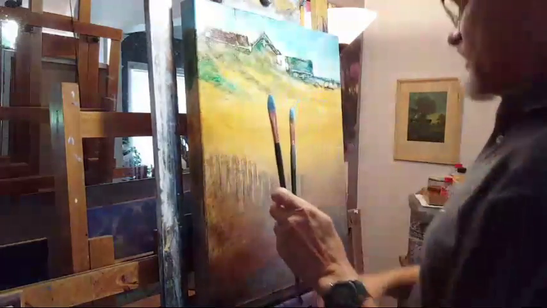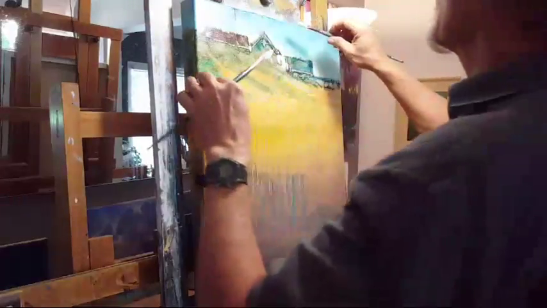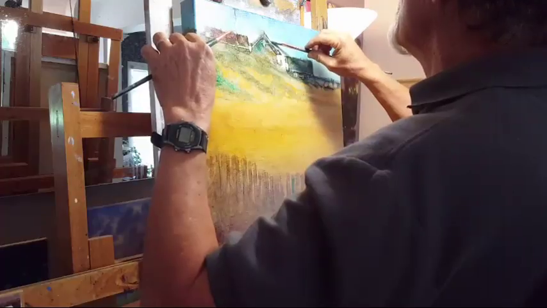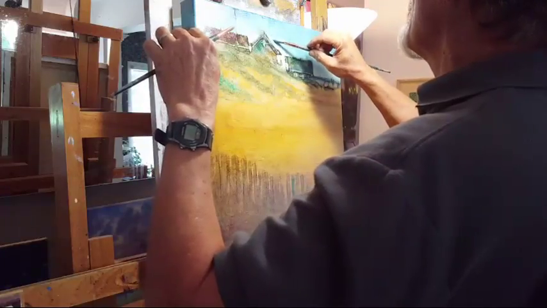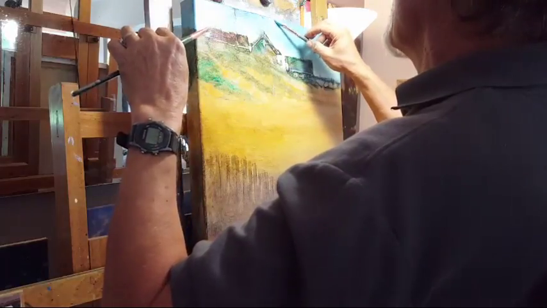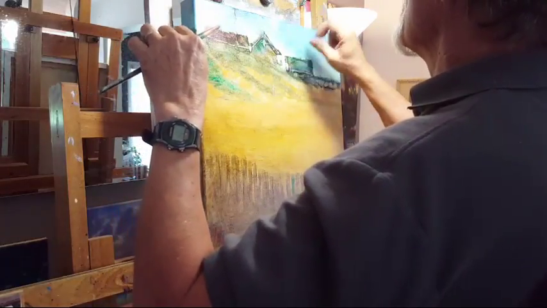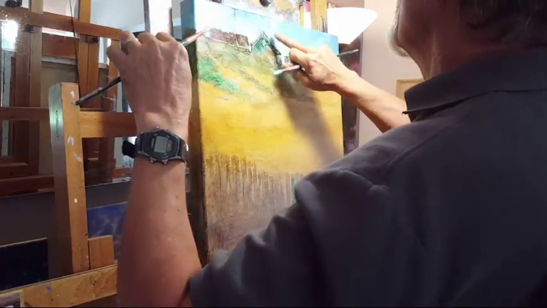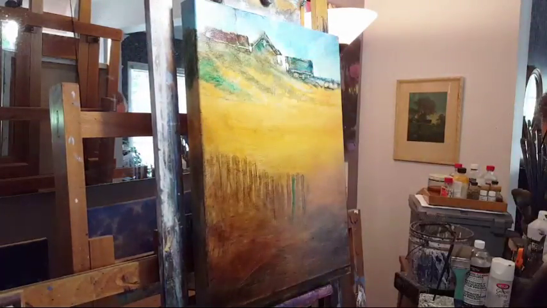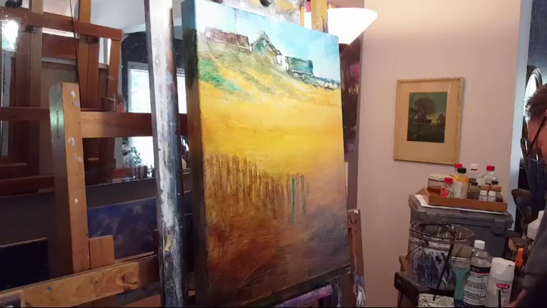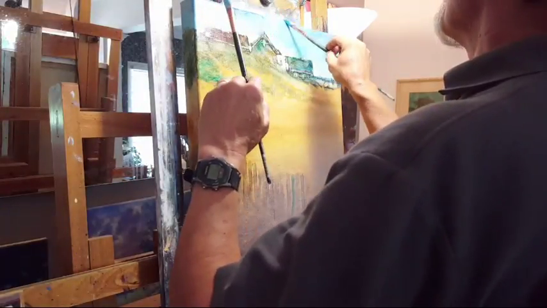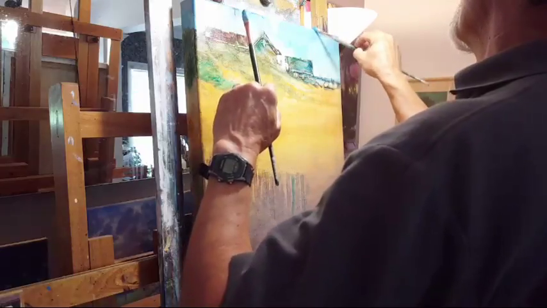So there's a complexity in a good way, a happy complexity to the colors here. And as you see now, I'm applying opaque paint very thinly, so the result is translucent color. And translucent is also interesting, generally speaking, more interesting than opaque color.